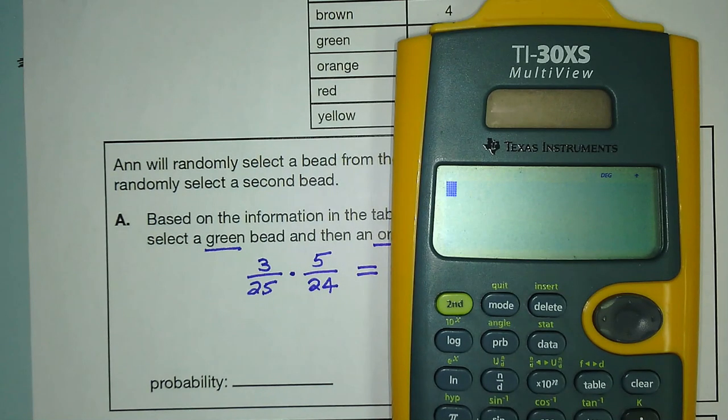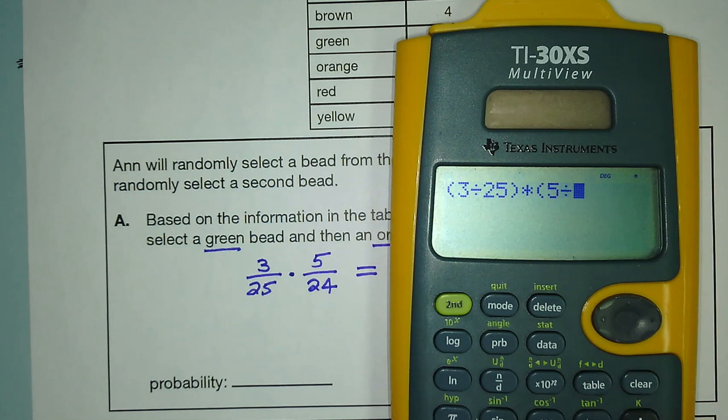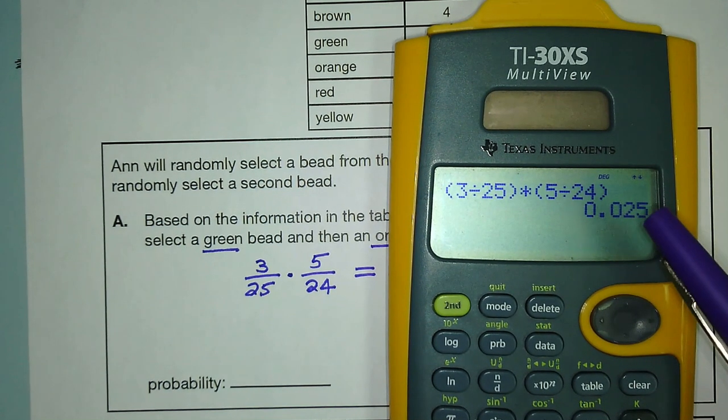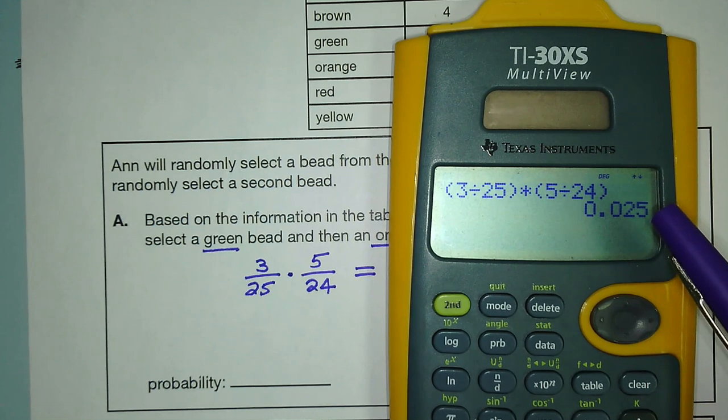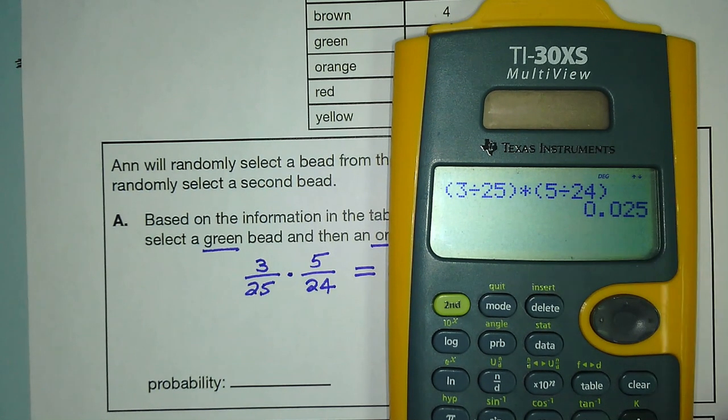I don't even know what mode I'm in right now, but you could do 3 divided by 25 in parentheses times 5 divided by 24 in parentheses. And I imagine that if you wrote this down as a final answer, it would be acceptable, okay?